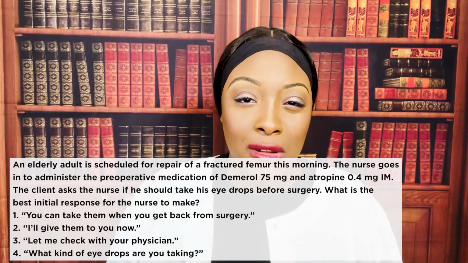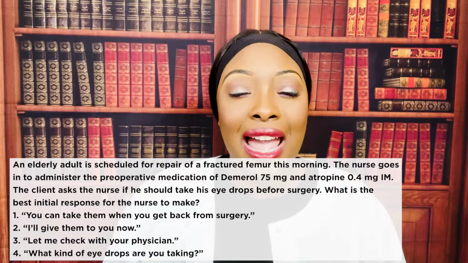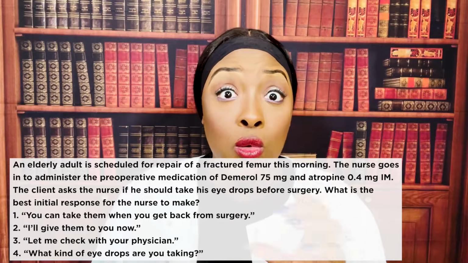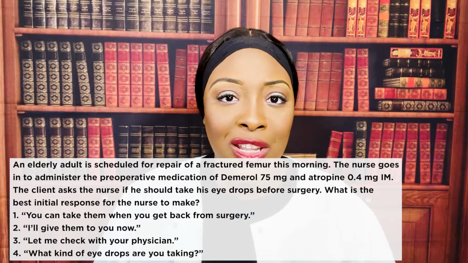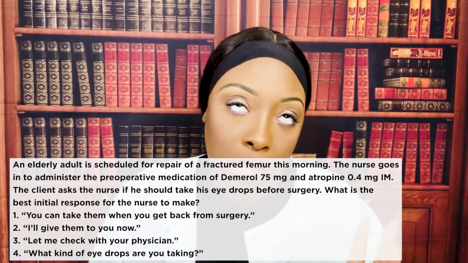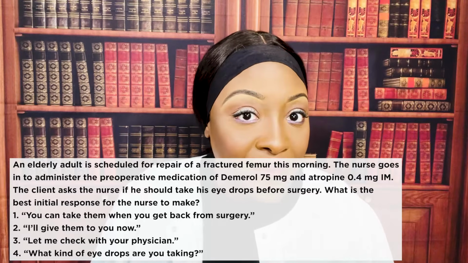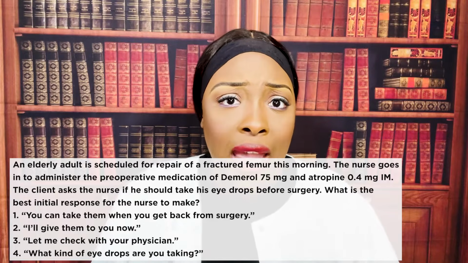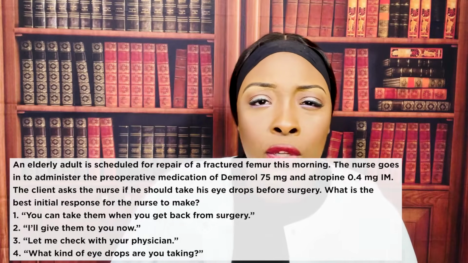I think you guys are starting to see a theme here, right? 4, what kind of eye drops are you taking? Guys, let's say in this situation, you don't even recognize the importance of what's going on here. It's gone totally over your head. That's okay, right? Well, it's not okay, but I'm just saying. You have no idea. If you've been following me for any amount of time, you should know, even if I have no idea what's going on, let's err on the side of precaution and ask questions. Let's do what? Assess.